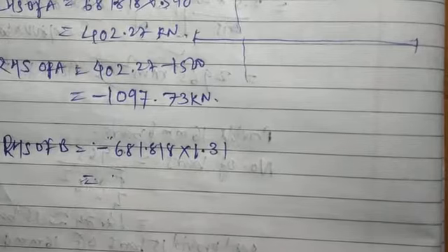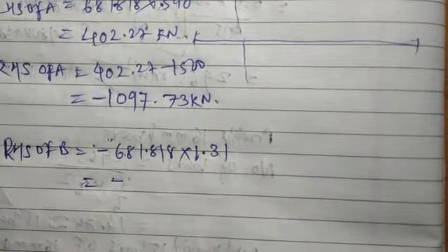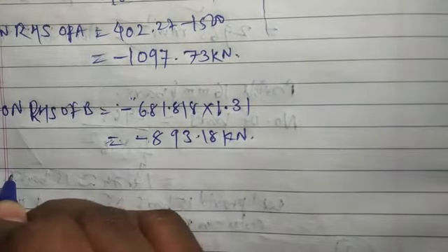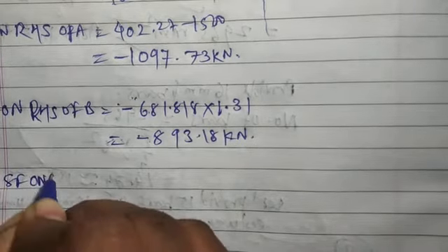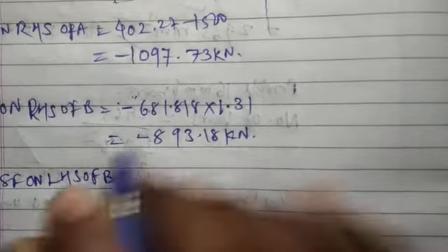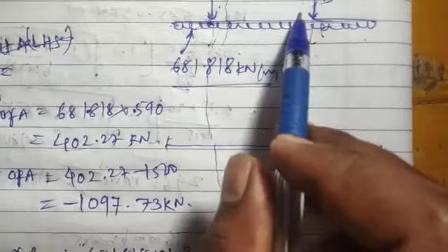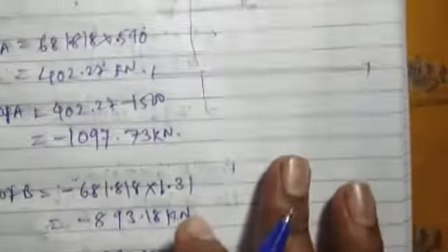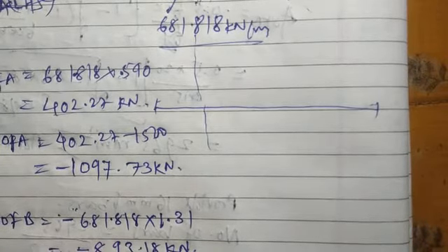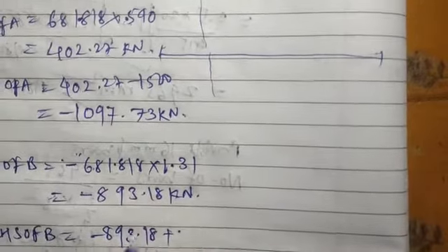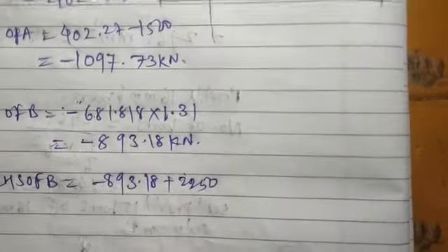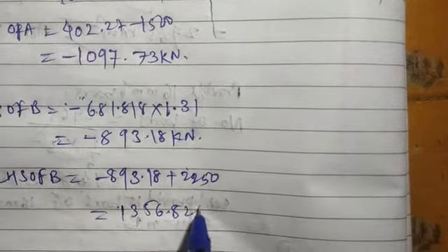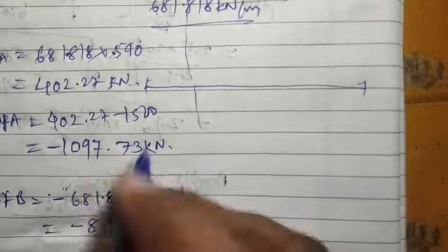So the value of this will be minus 893.18 kilonewton. Then we'll calculate the shear force on the LHS of B. Here we know that there is only one load which will be added: minus 893.18 plus, sorry, that load is in the downward direction, but the section is on the right hand side, so that's why it will be positive. So the value of this will be 1356.82 kilonewton.